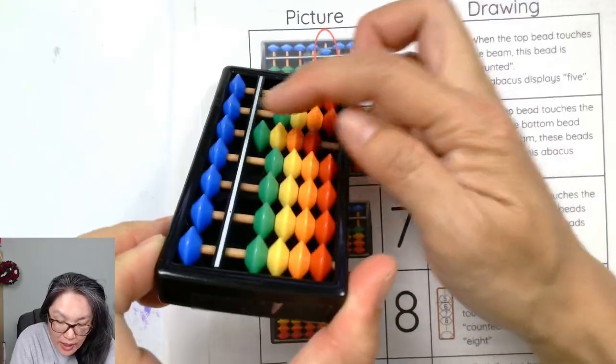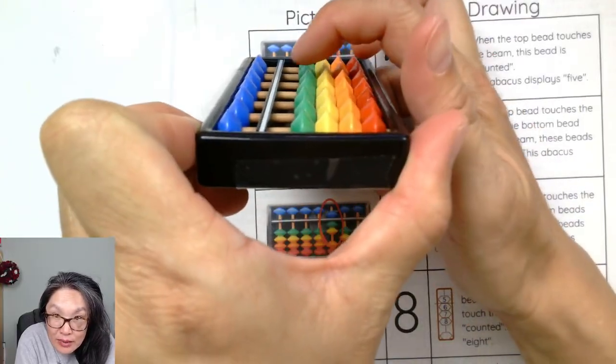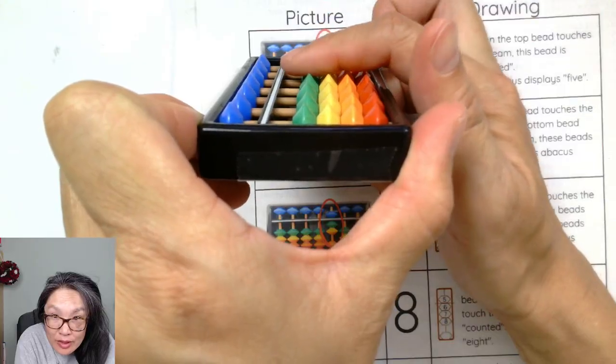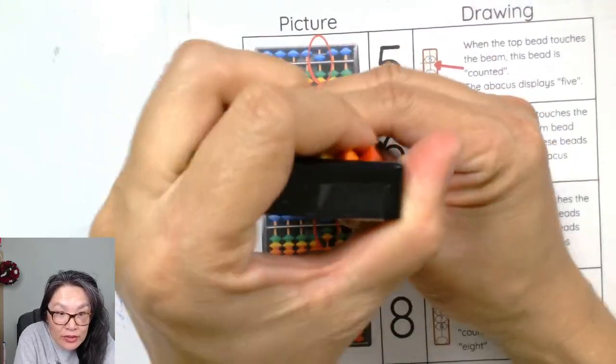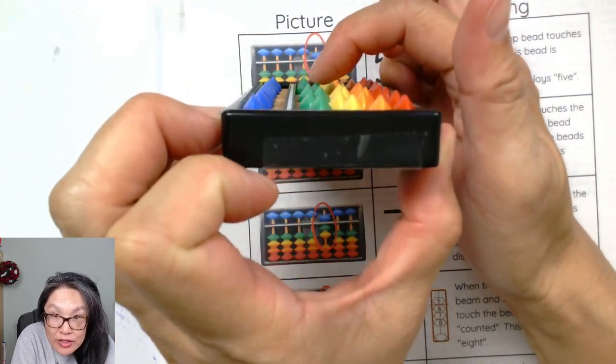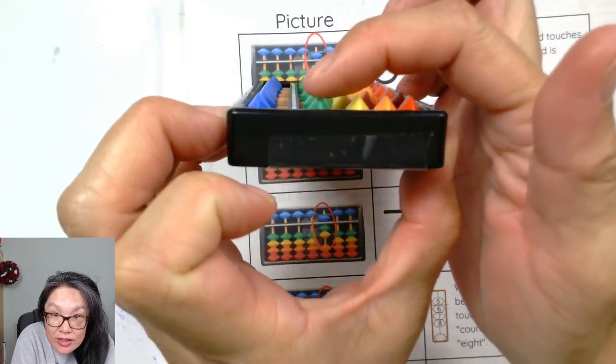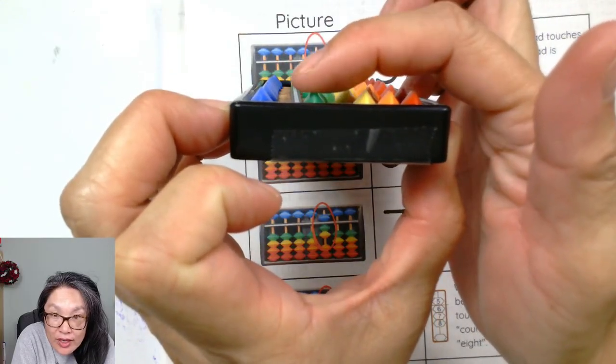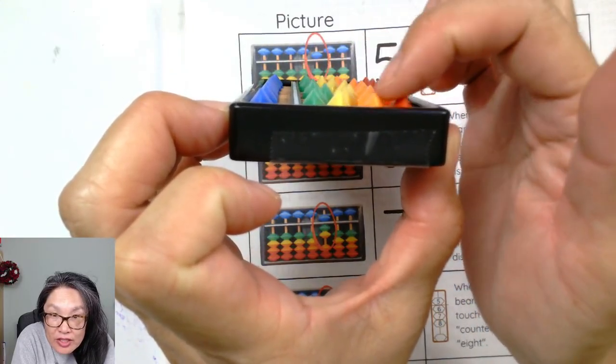Notice when I touch the beads, I'm touching the top of the bead. I'm not manhandling it, right? I'm not doing this. What I'm doing is I'm touching the top of the bead. There's a little ridge. I don't know if you could see it. Oh, maybe I should do this one. There's a little ridge, and what you're going to do is just move it up. That's all you're going to do. It's very gentle. It's very light.